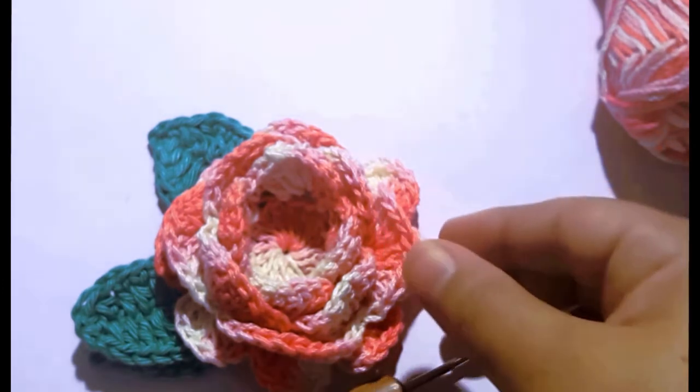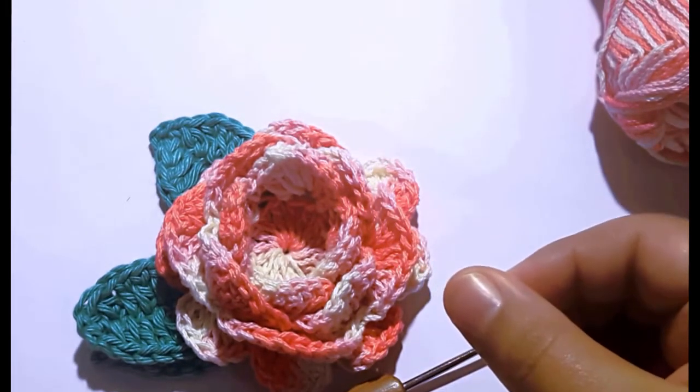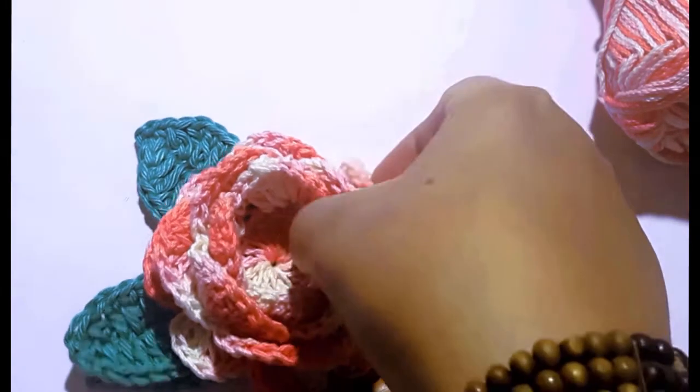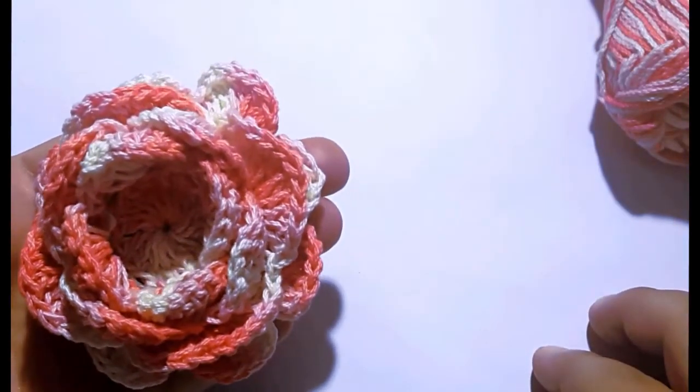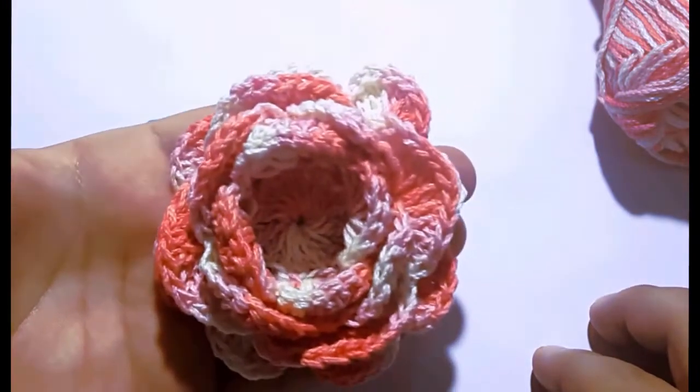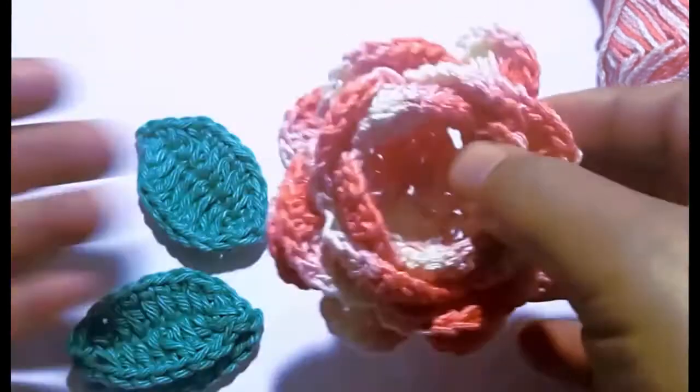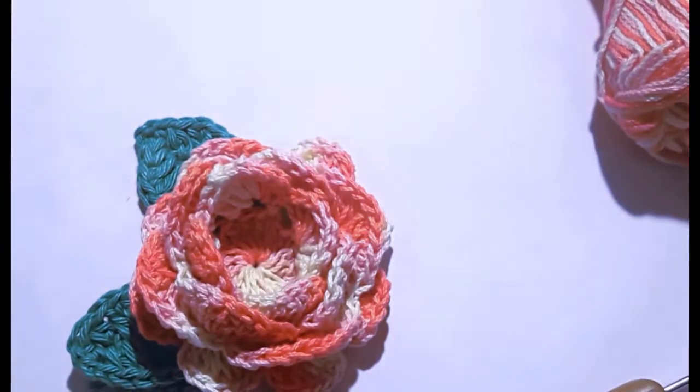Today I'm gonna show you how to make 3D rose flower. This flower has 4 layers. The first 3 layers have 4 petals and the fourth layer has 8 petals. Let's get started.